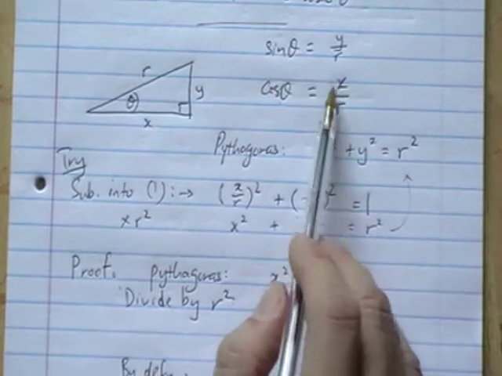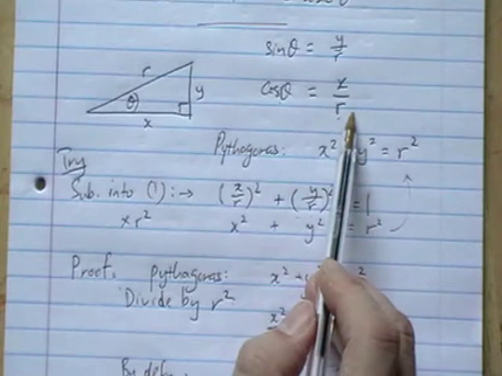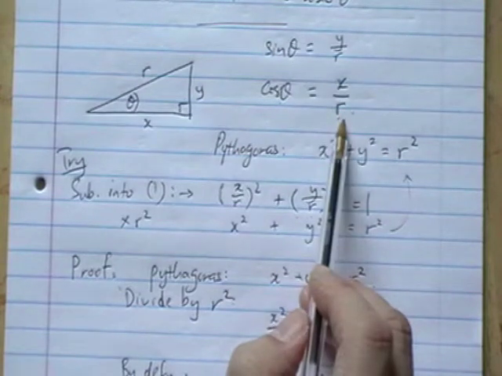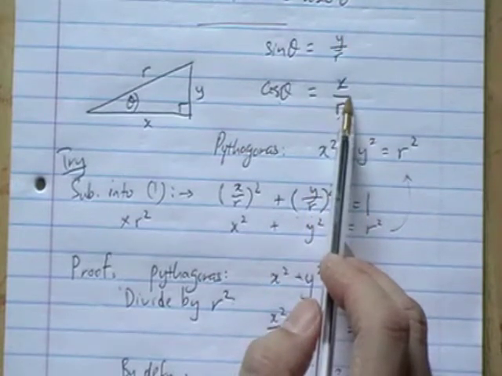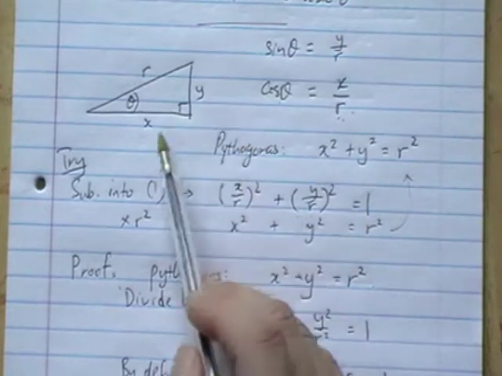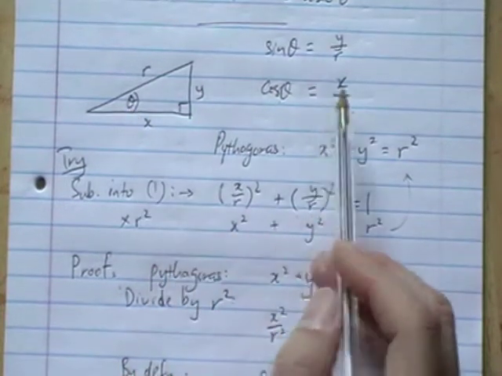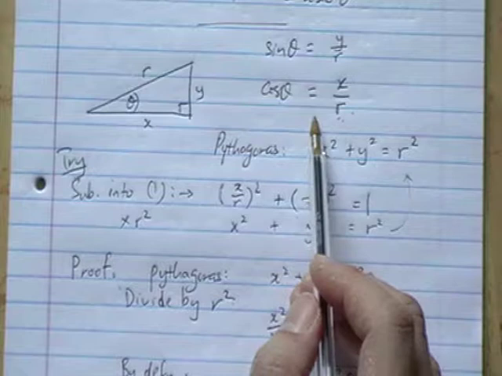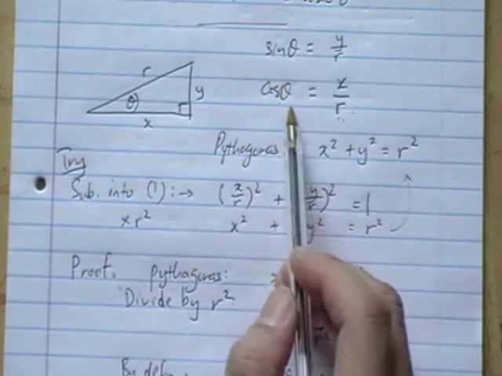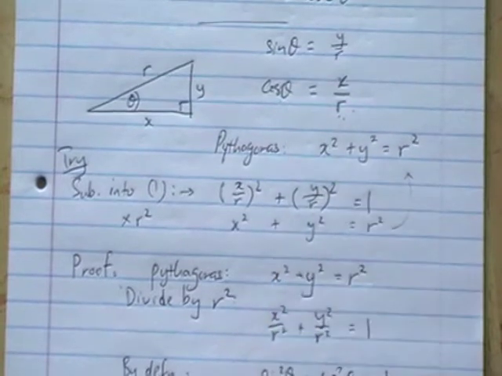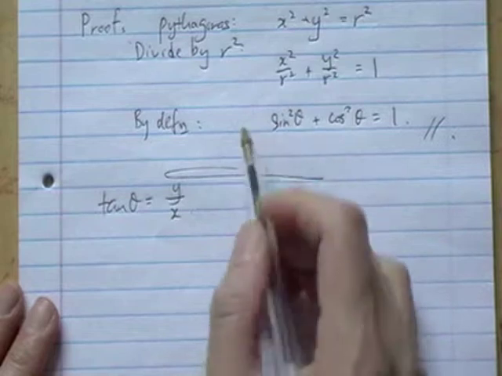Now think about what happens if I divide this by this. Then r and r cancel, and I'll be left with just y over x, which is the tangent of theta. So this means that tangent theta is equal to sine theta over cosine theta. So let me write this out logically.